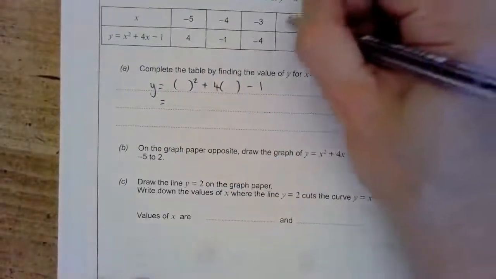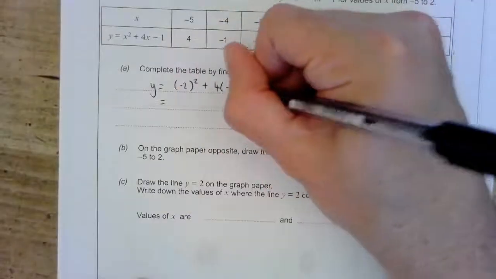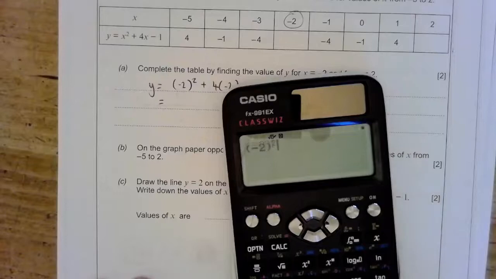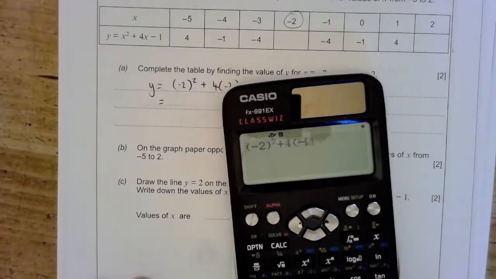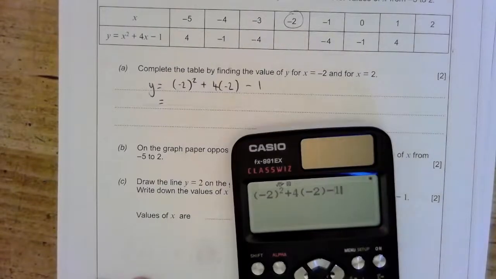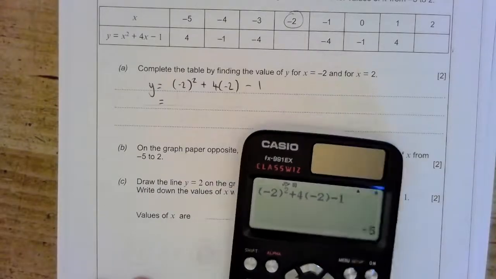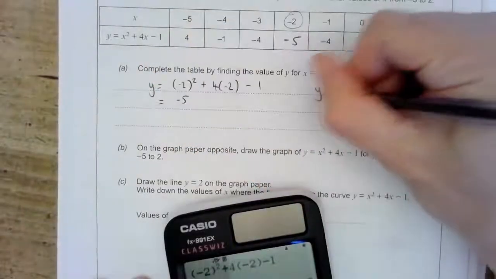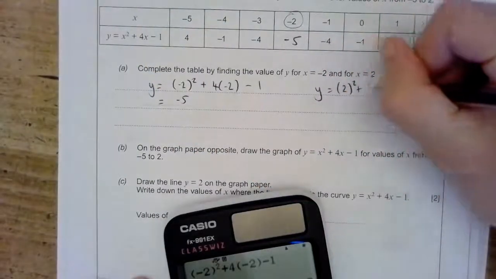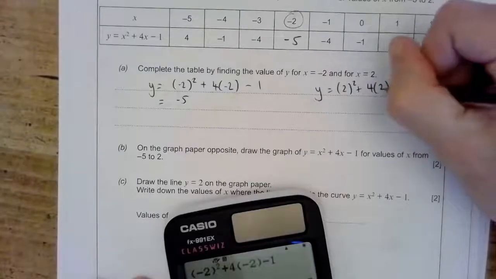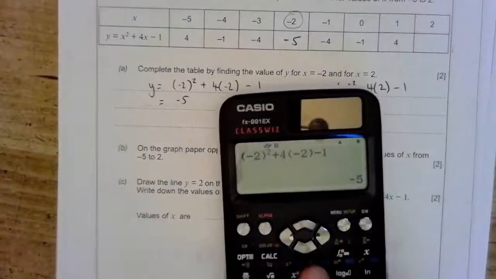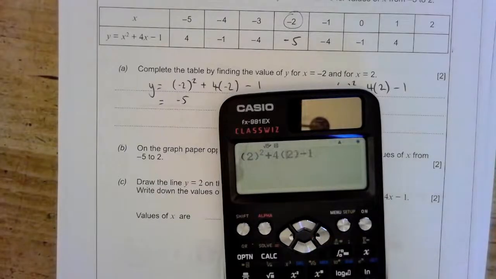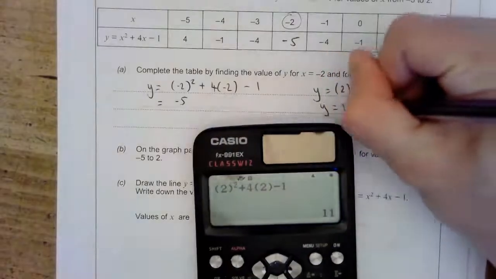So I'm going to go and find out minus 2. Minus 2 goes in there, into my calculator goes minus 2 squared plus 4 brackets minus 2, and then minus 1 from that. Press equals, I get minus 5, that's my answer. Then I'm doing it when it's just normal 2, so y equals 2 squared plus 4 lots of 2 minus 1. Rather than deleting all of that and starting all over again, if I just use the replay buttons, I can just delete the minus signs. I get 11. So that answer there would be 11.